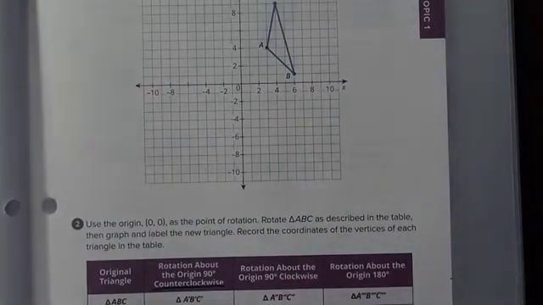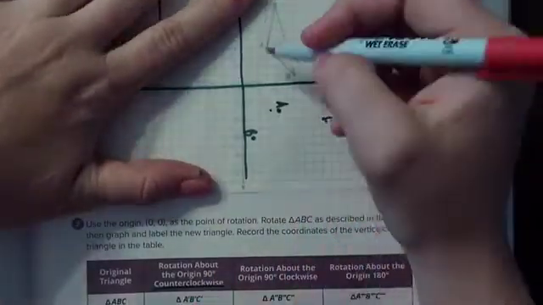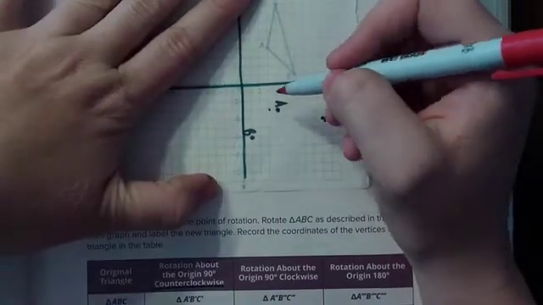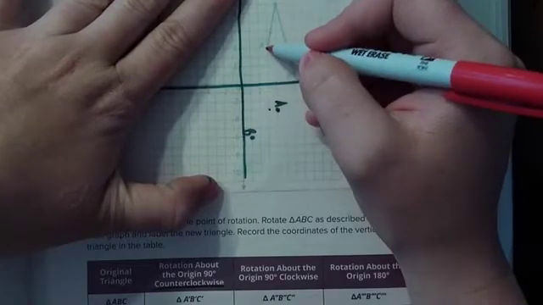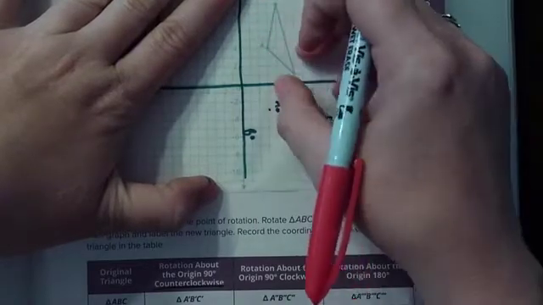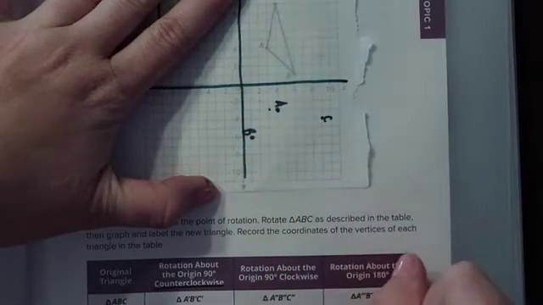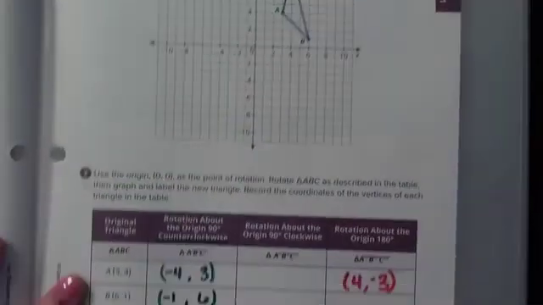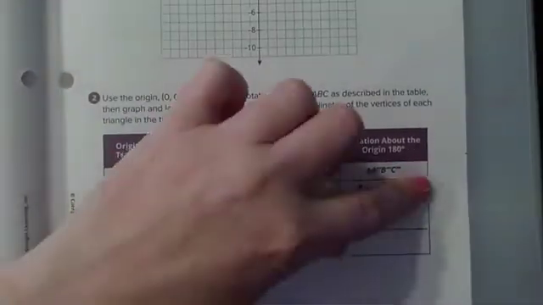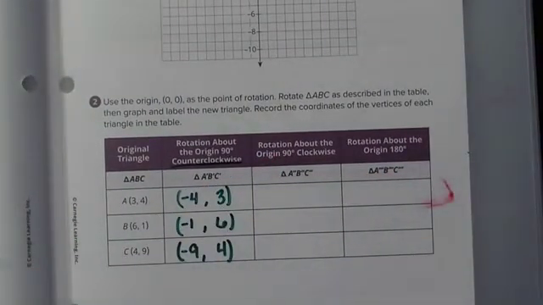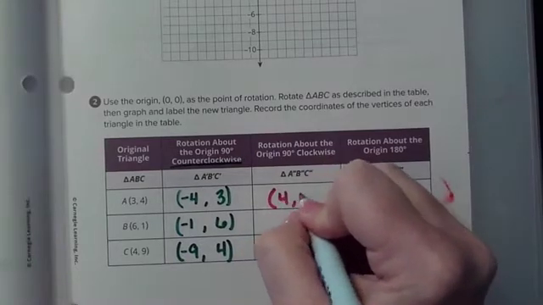So now let's do the next one, 90 degrees clockwise. If you have to, put it on there and look at the rules. So this A is now down here, so it's now at 4, negative 3. I wrote that in the wrong spot. Okay, it should be right here, 4, negative 3.